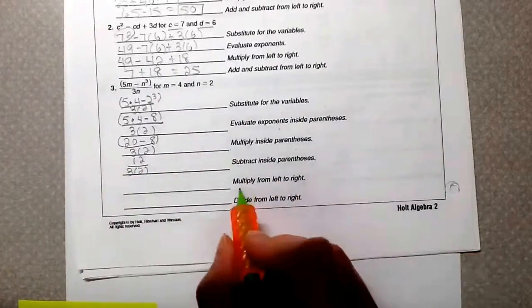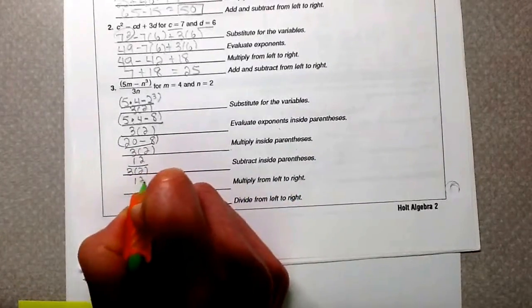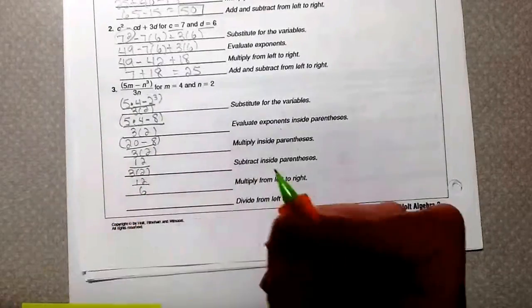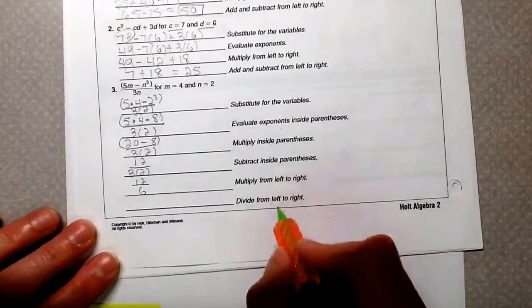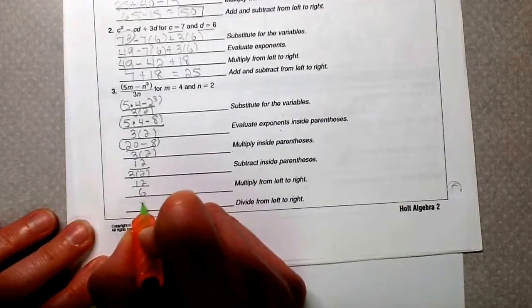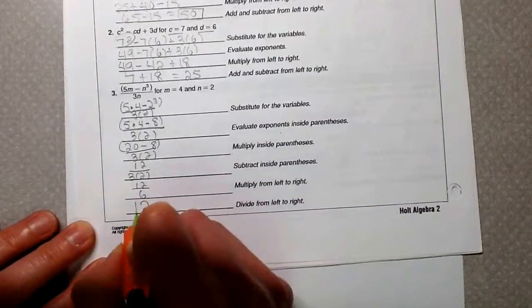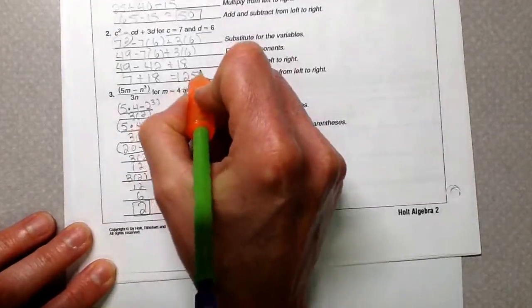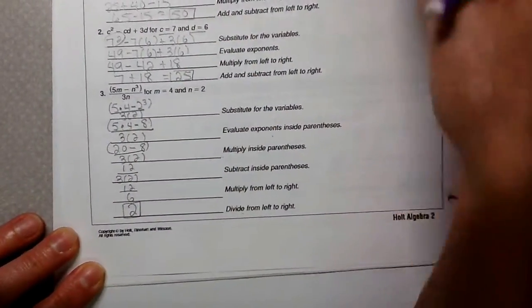Again, we're just doing step by step. Now we're going to multiply from left to right, so it's going to be 12 over 6. Now it says divide from left to right? Well, there's only one thing to divide, so that's going to end up being 2. Okay, so our answer here is 2. Answer here is 25. Answer up here is 50.